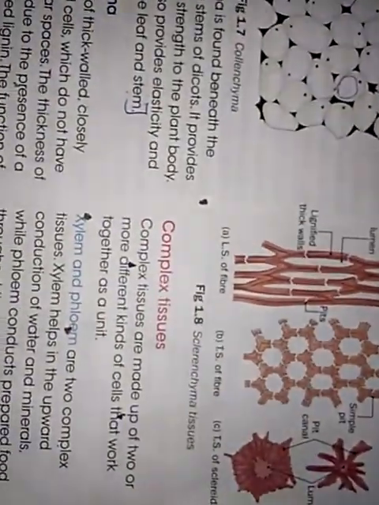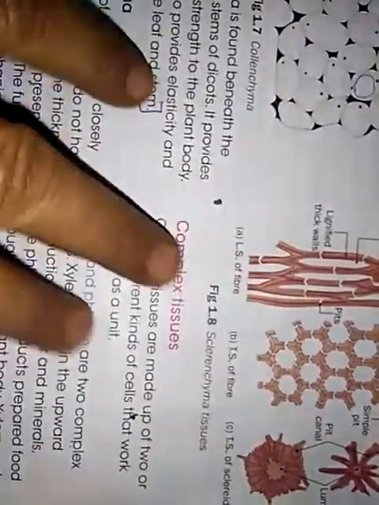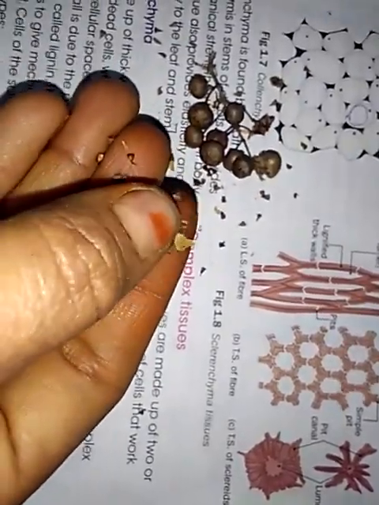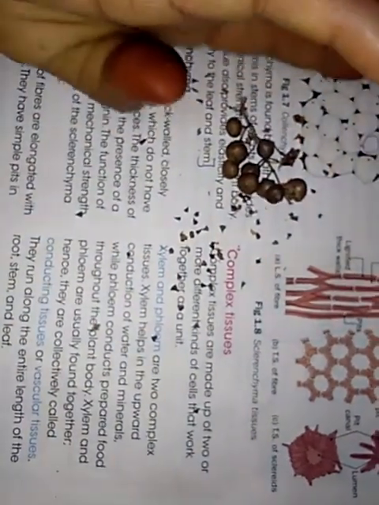Sclerids are used for gritty texture and crunchiness. See, the crunchiness in this part. Why are seeds looking like this? Because of the presence of sclerids. In which part? Seed coat and then bulb of fruits.